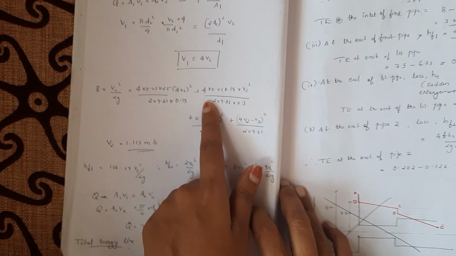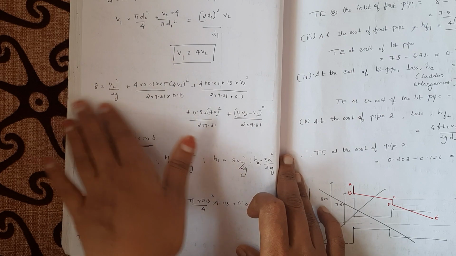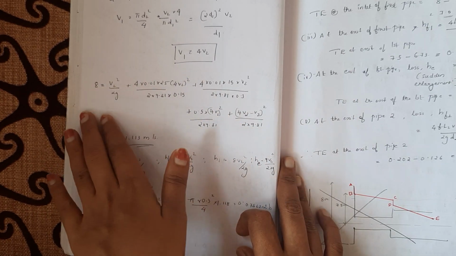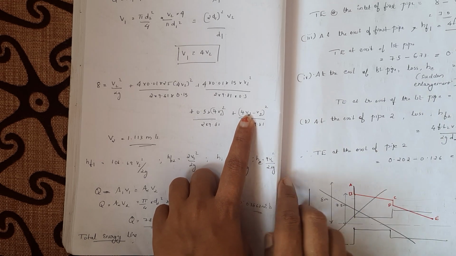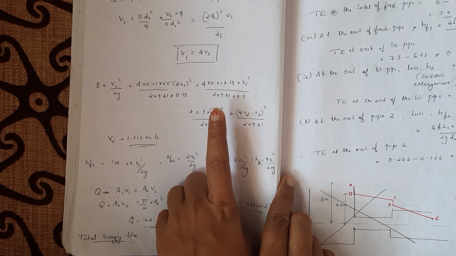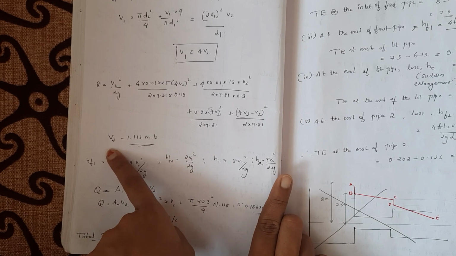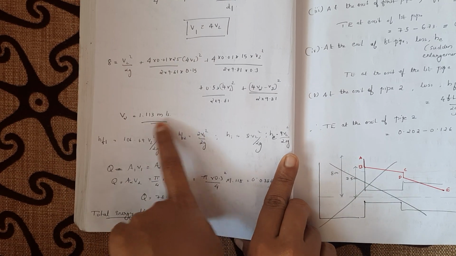Now we'll get, and finally solving this equation, everything is in terms of V2 itself. Wherever V1 is there, we have substituted in terms of V2. Now solving this equation, we'll get V2 as 1.113 meter per second.